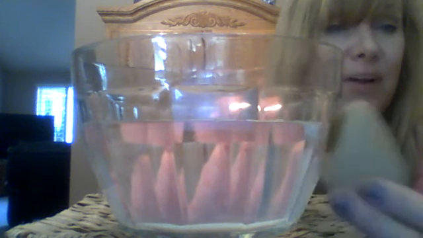Let's try something else. You know what that is? A rock. Can you predict what will happen when I put the rock in the water? Will it float or sink? All right, you ready? Let's find out. What did it do? It sunk. Okay, so a crayon floats, a rock sinks.